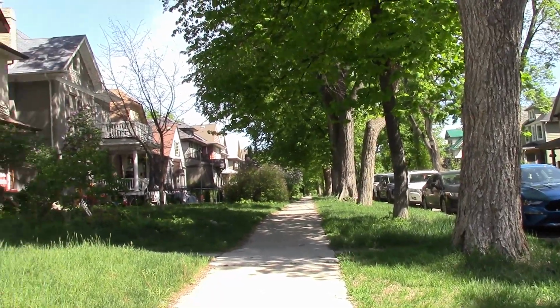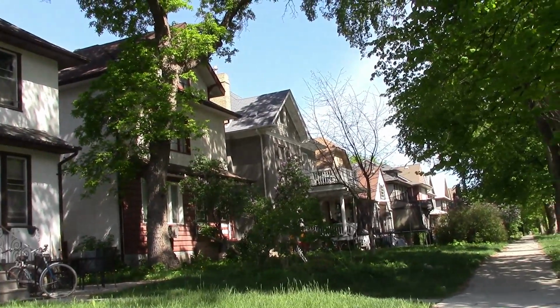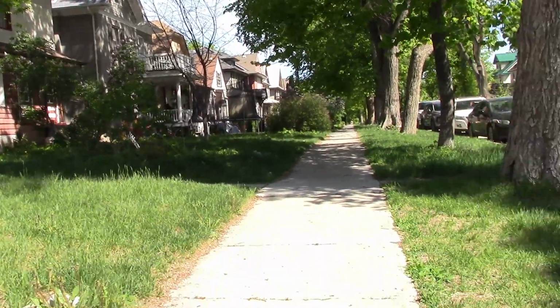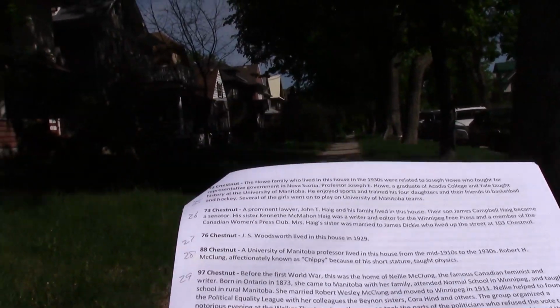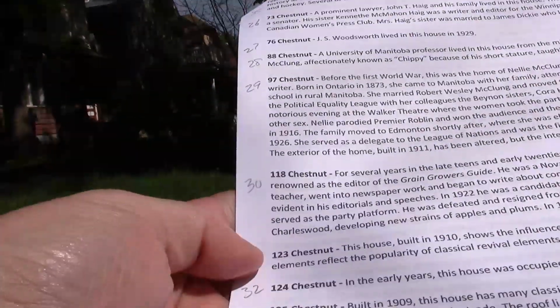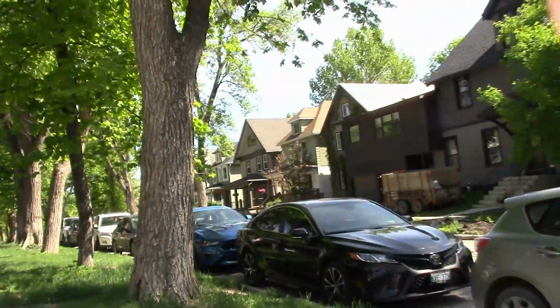We're just walking up Chestnut. The first house is going to be 72 Chestnut. And just in case you're wondering what we're looking at, we got this sheet of paper I had printed up, and then I put numbers on where all these houses were. And we're just reading the guide as we walk along.